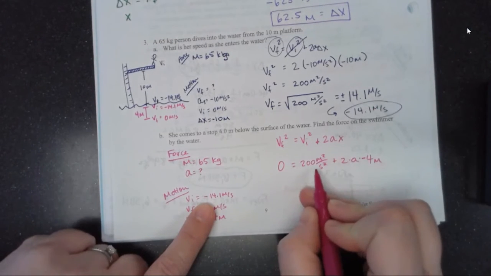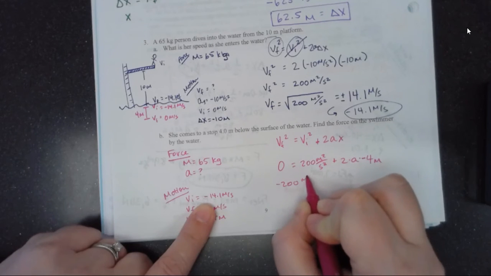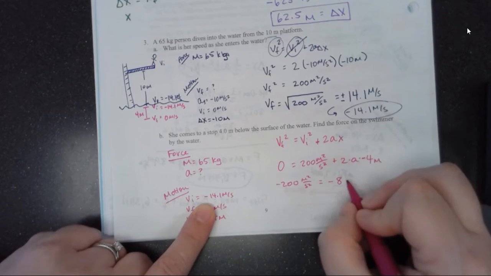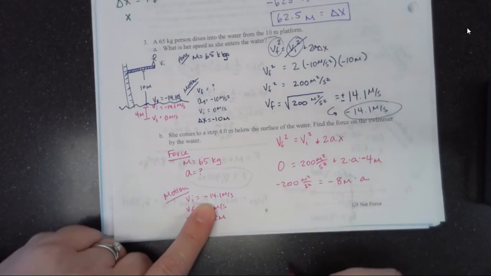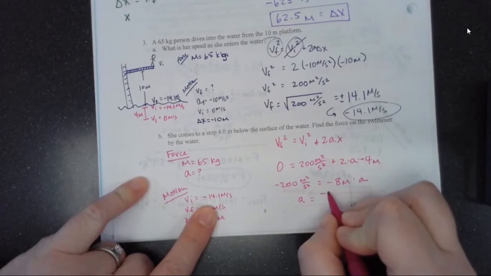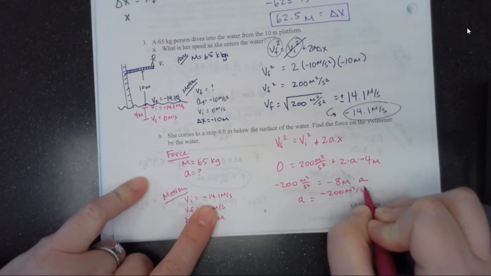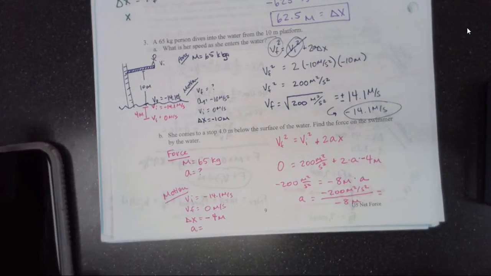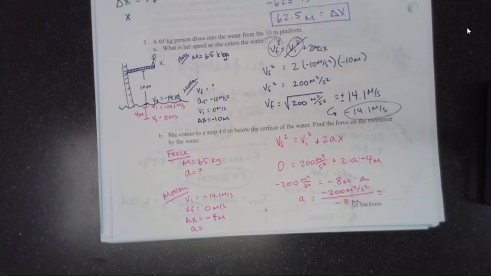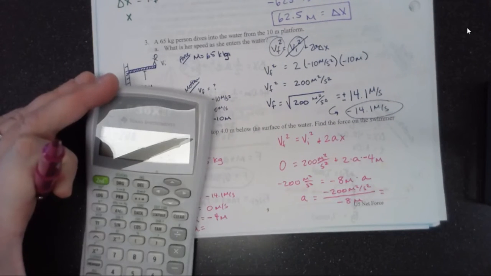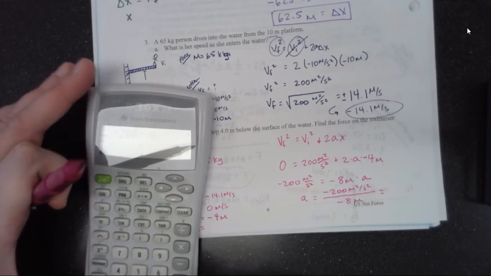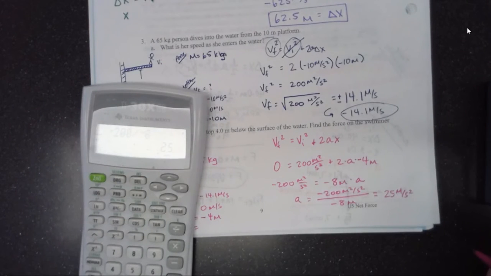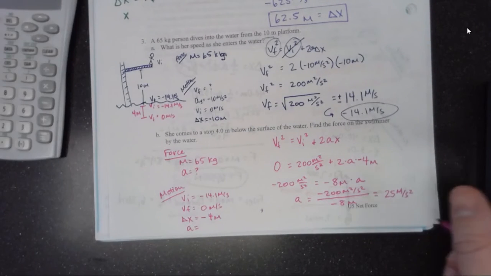I'm going to subtract 200 from both sides. So minus 200 meters squared per second squared equals minus 8 meters times acceleration. So my acceleration is going to be minus 200 meters squared per second squared divided by minus 8 meters equals. Minus 200 divided by minus 8 gives me 25 meters per second squared. Should that be a positive value?